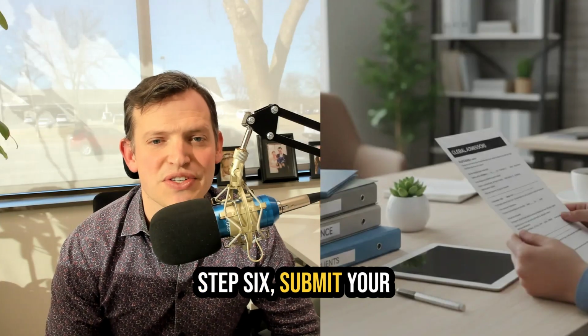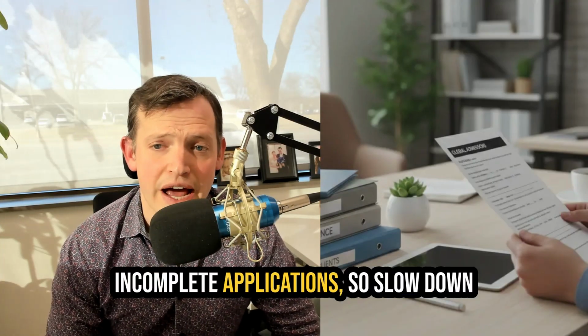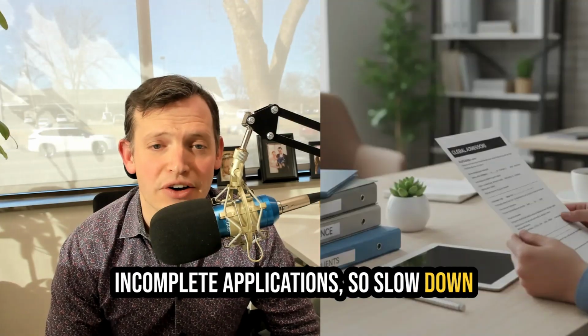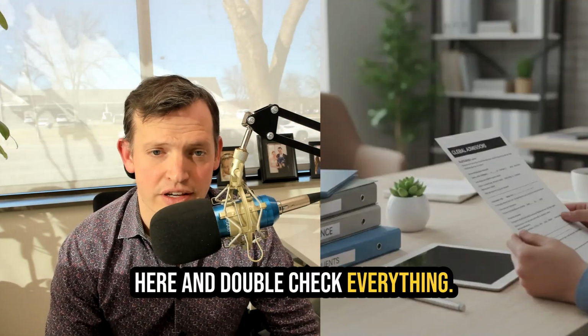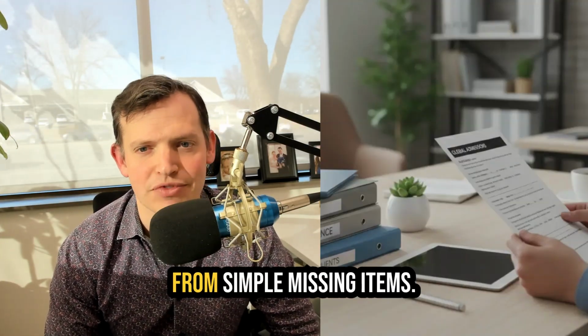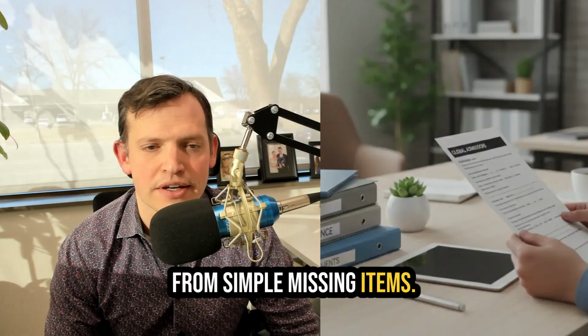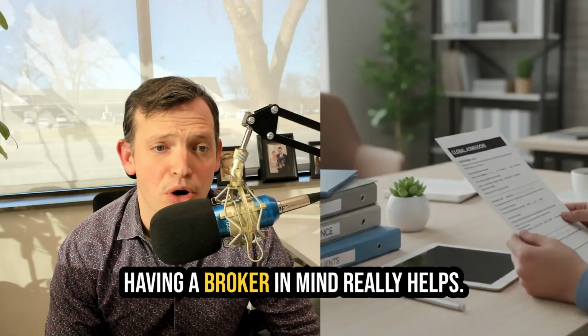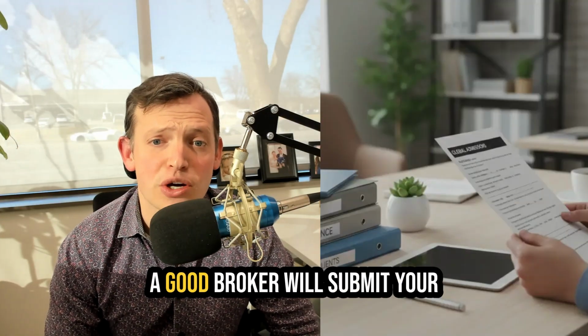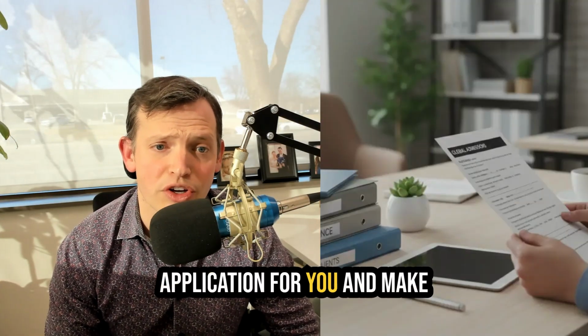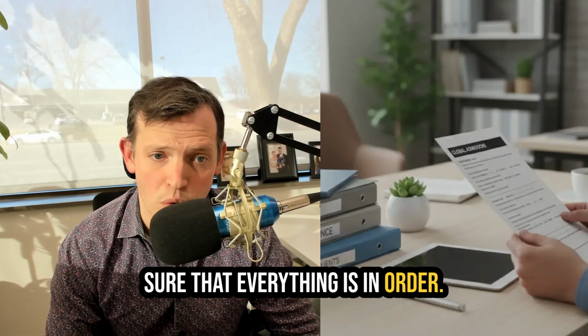Step 6, submit your license application. The commission won't process incomplete applications, so slow down here and double check everything. This is where people lose time from simple missing items. Again, this is another place where having a broker in mind really helps. A good broker will submit your application for you and make sure that everything is in order.